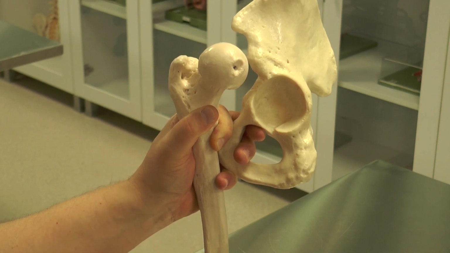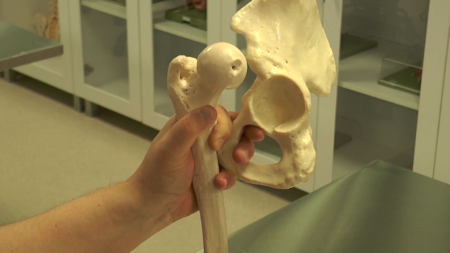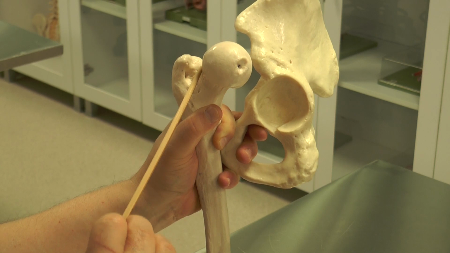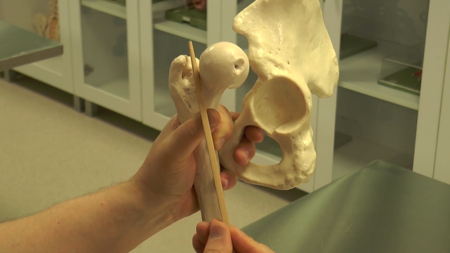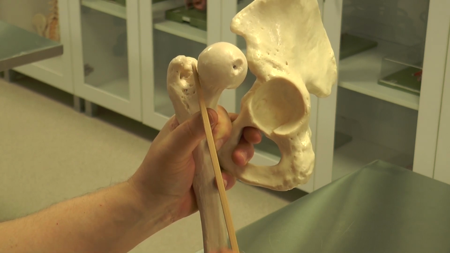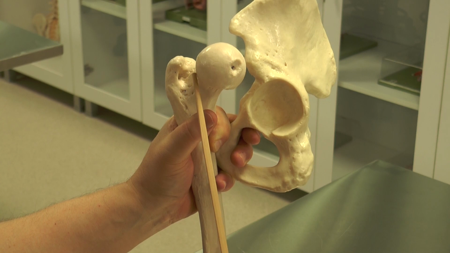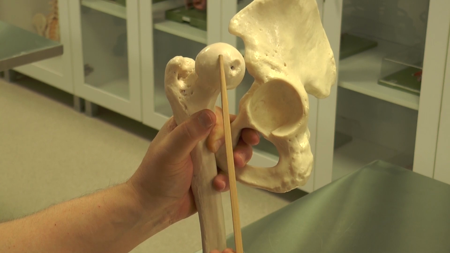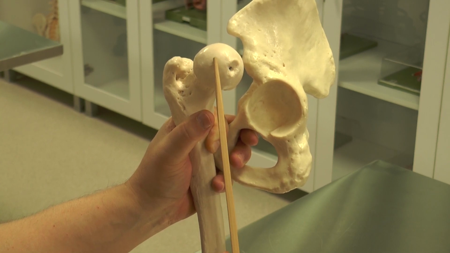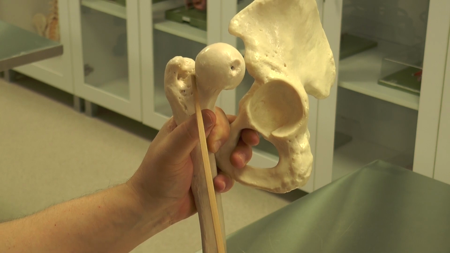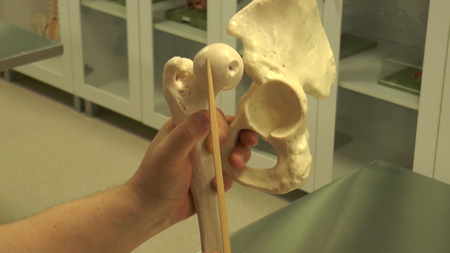However, just one clinical note: when there's a fracture of the neck of the femur, which is the fracture passing through this area, normally the artery that supplies the neck also supplies the head after a certain age, like I said. So if there's a fracture, there's an elimination of the blood supply to the head.